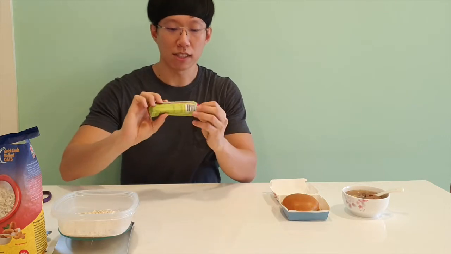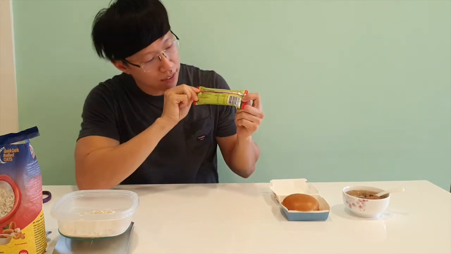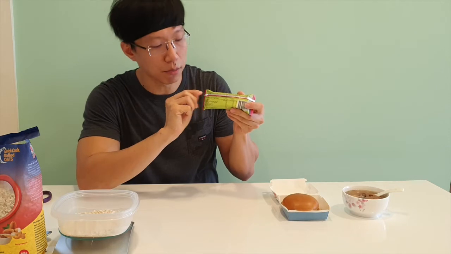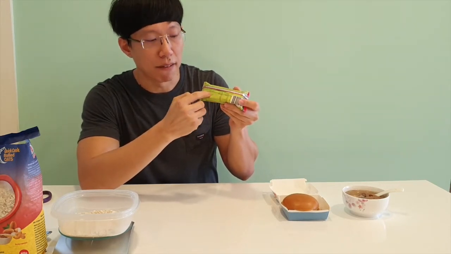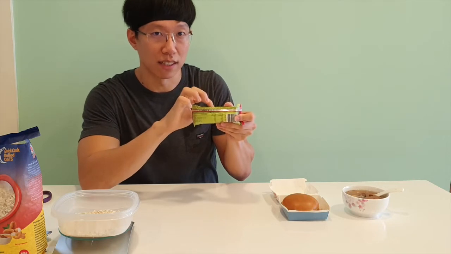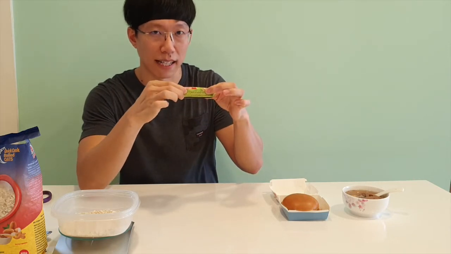Okay, so in this case, you can just look at the serving size over here, but just take note because sometimes the nutrition facts over here are meant for half of the serving of what is inside this packet.